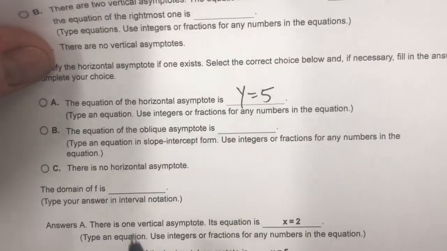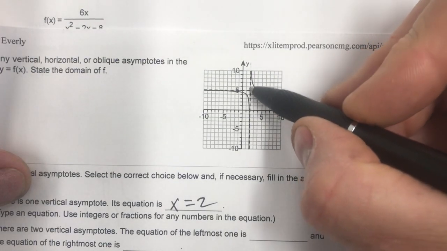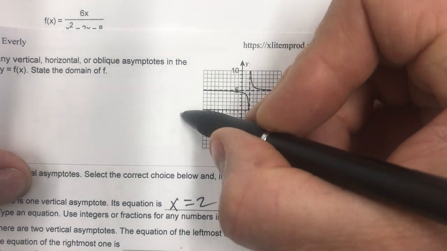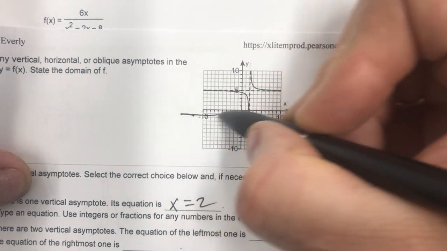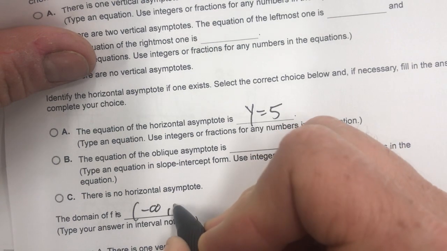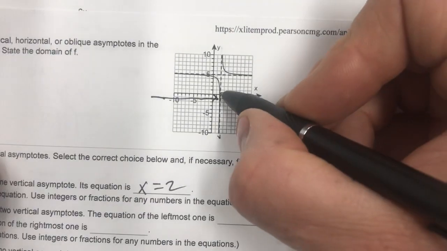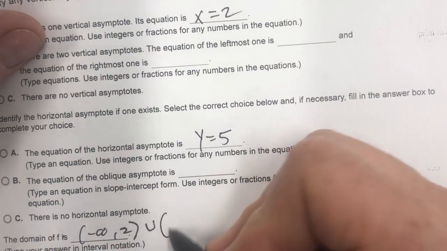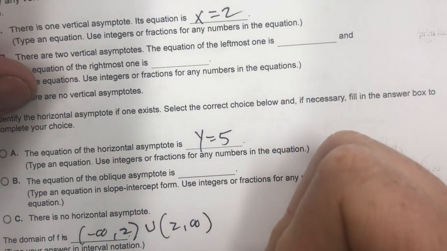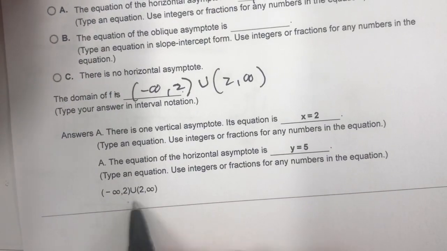Then down here, the domain of f. Look here, this asymptote right here splits up my domain. So we have negative infinity this way, all the way up to 2. So it's going to be negative infinity to 2, and it'll have a union. And then right here, I go from 2 to positive infinity. There you go, we got it down here. So we're in good shape.